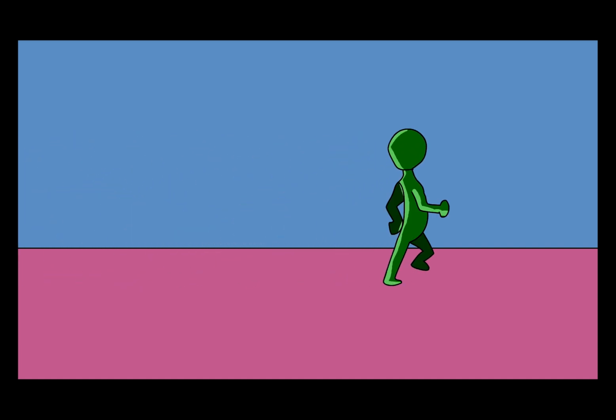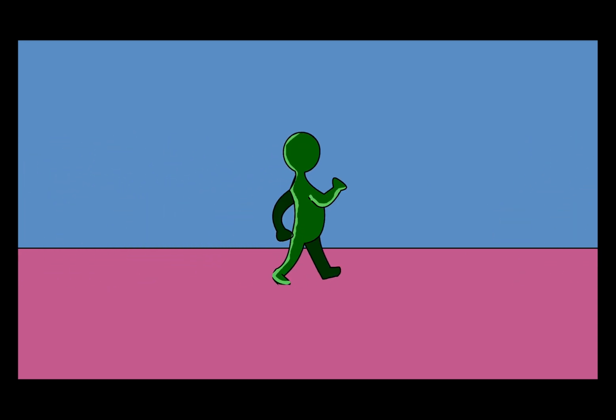Hello, and today we're going to make a walk cycle. Earlier in this unit we created the 8 characters of the walk cycle, and today we're going to use those 8 characters to create a walking cycle animation just like this.